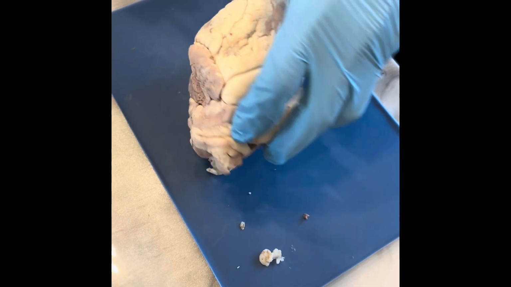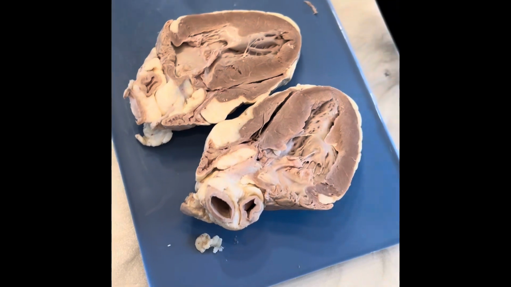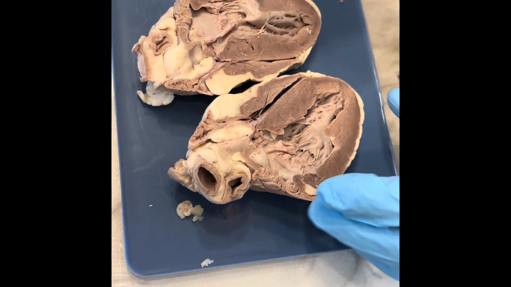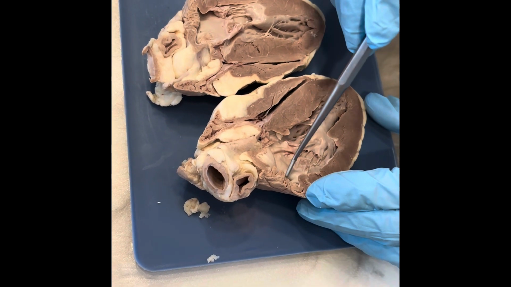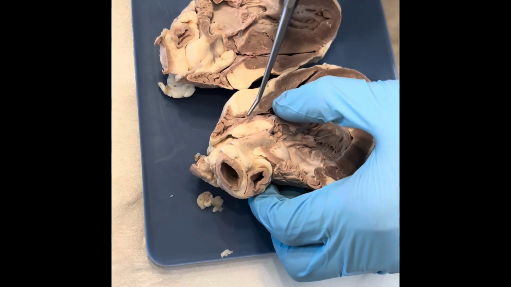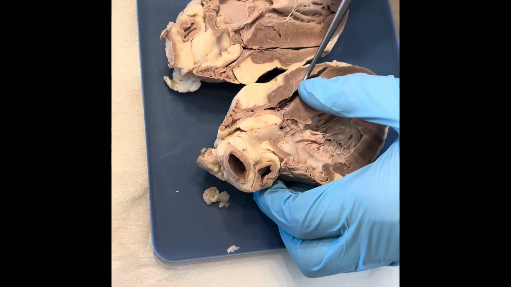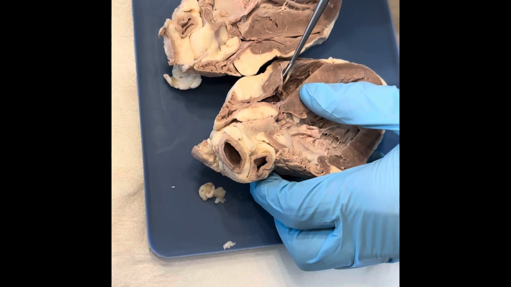Next, we're gonna go inside of the heart here. So internally, we do have a better view of the chambers. So once again, we're gonna have our left atrium and our left ventricle, and then our right atrium, which is underneath the right auricle, that leads into the right ventricle, if you open that up there.